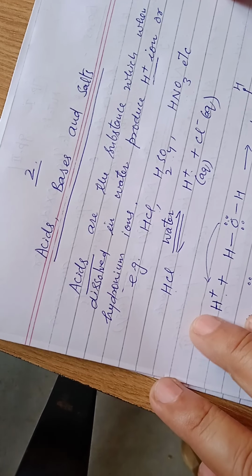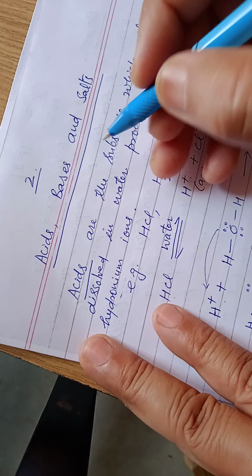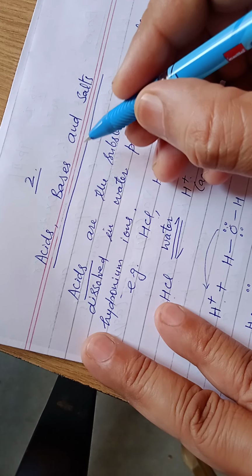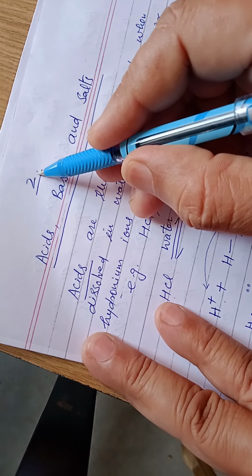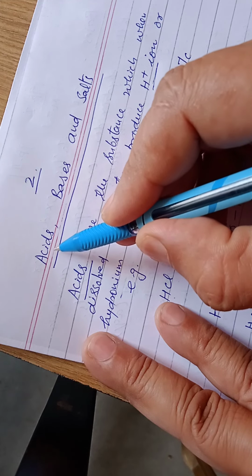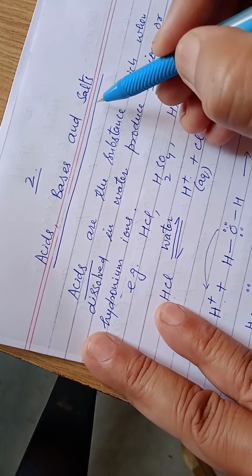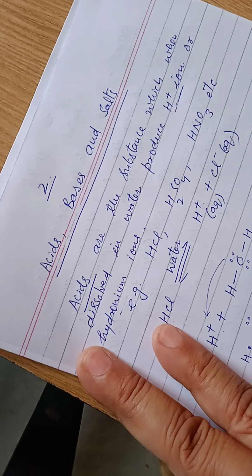Hello, good morning, students. Last lesson, light, refraction and reflection, is completed. Now we start the second lesson, which belongs to chemistry: acids, bases and salts.